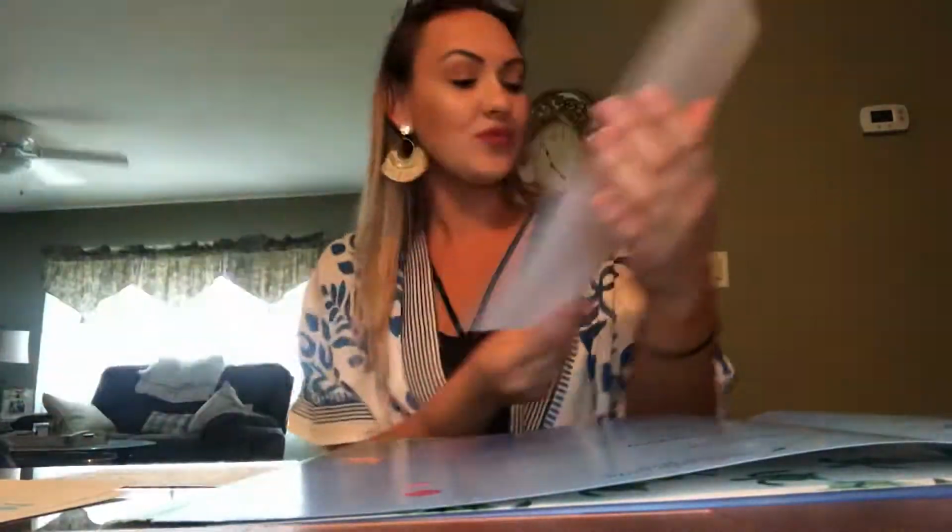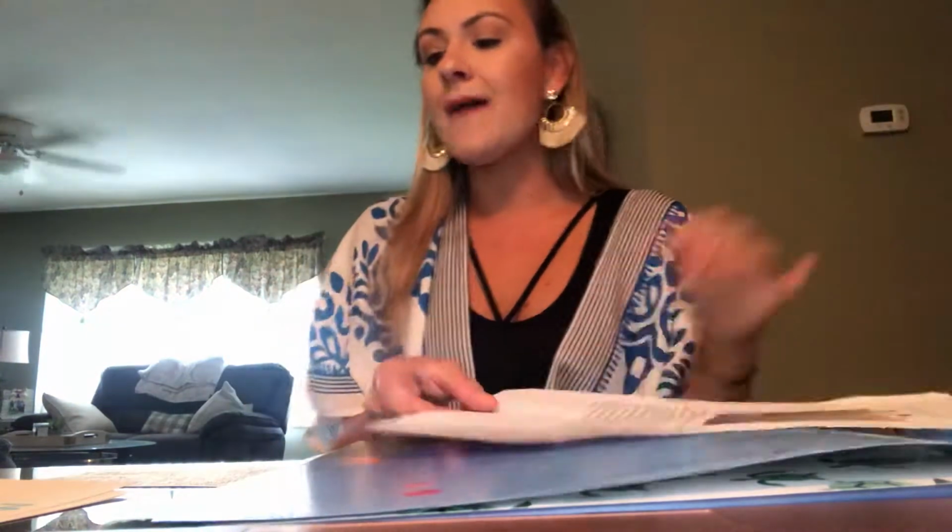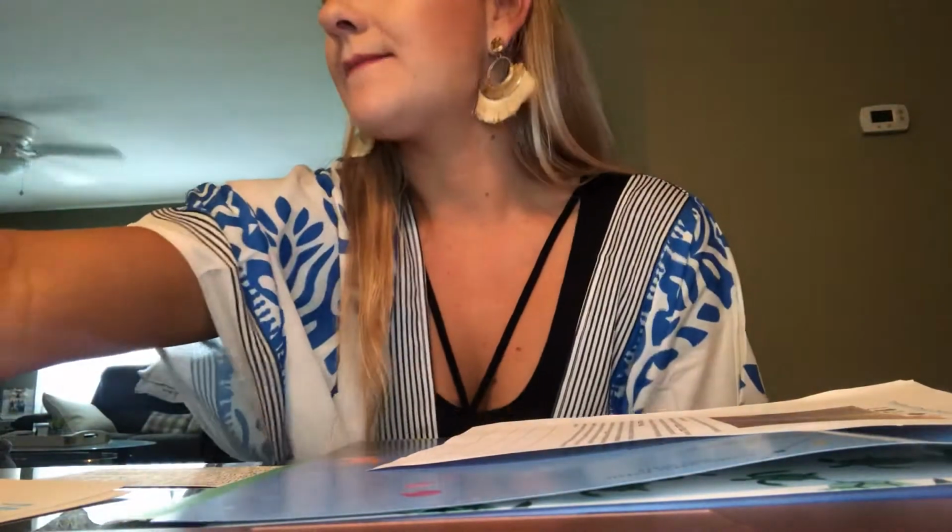Step number 2 is with your group members, I want you to read and sort through the object cards and the time span cards that you're given. So I'm going to give you a stack of time span cards and object cards, and they're going to be all jumbled up, so I need you to sort through them.